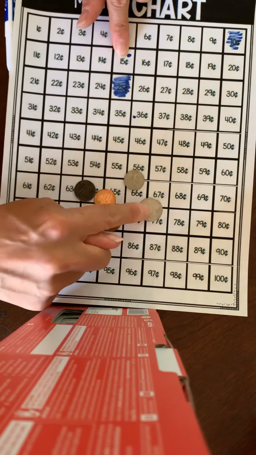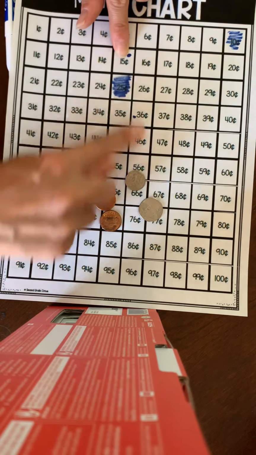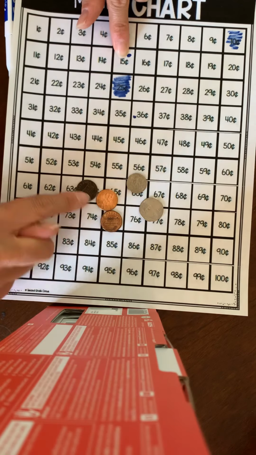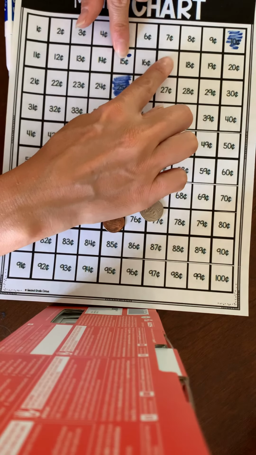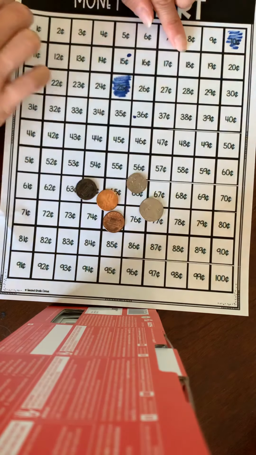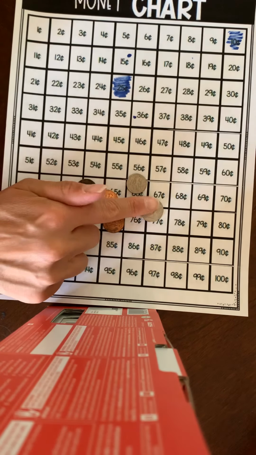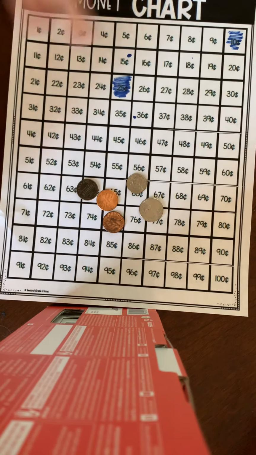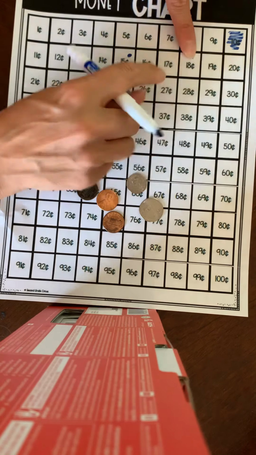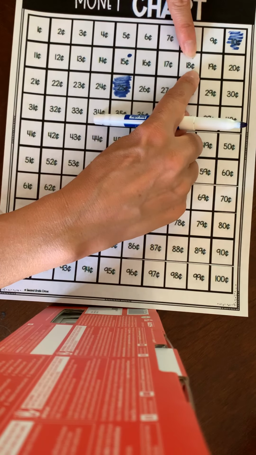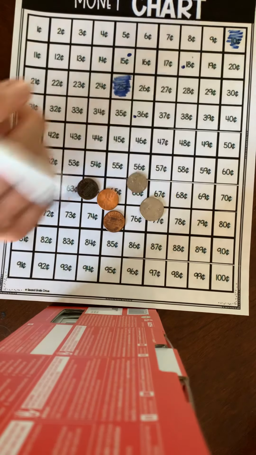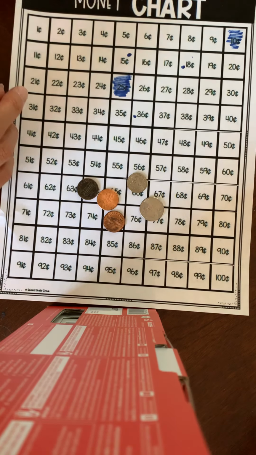So right now I have 15 cents with 10 cents and 5 cents. And then I need to add in my 3 cents. So 1, 2, 3. That's 18 cents. So when I have a dime, a nickel, and 3 pennies, I have 18 cents. And again, I could write it 18 with the cent sign, or I could put my decimal point in to show that I know how to use a decimal point. So there you have it.